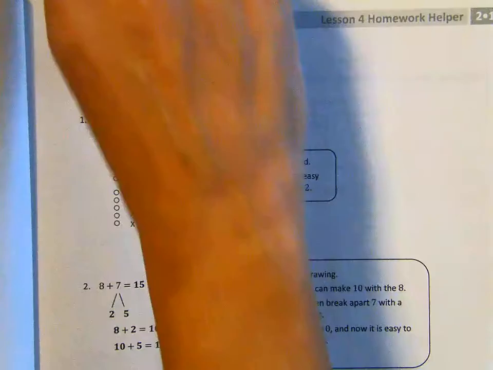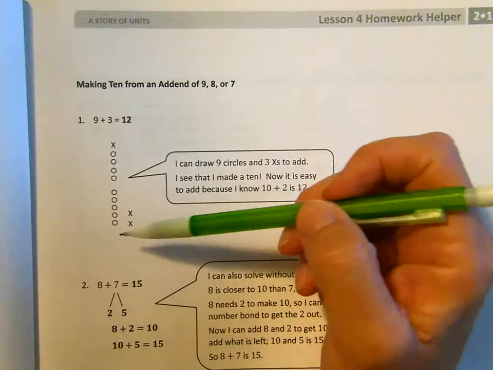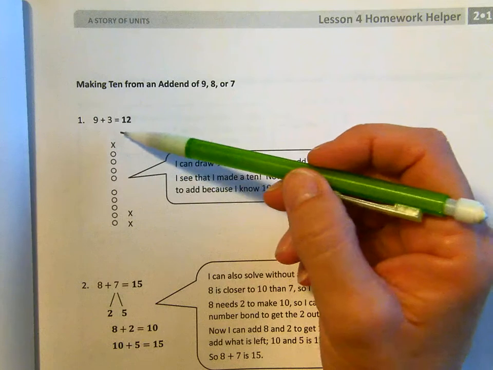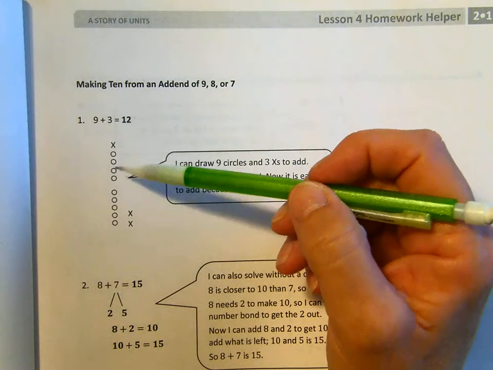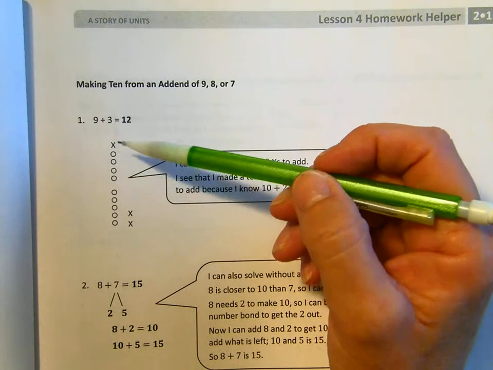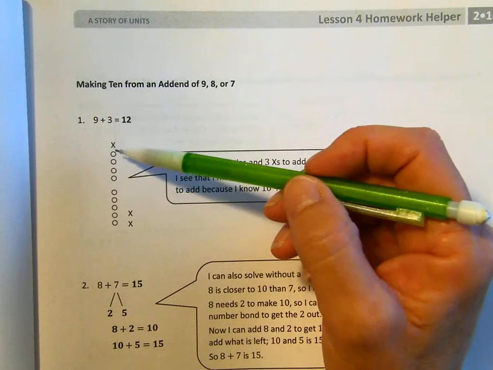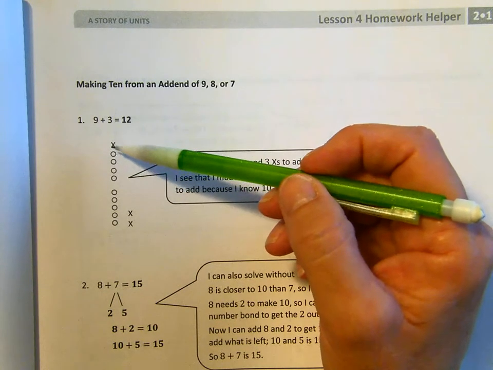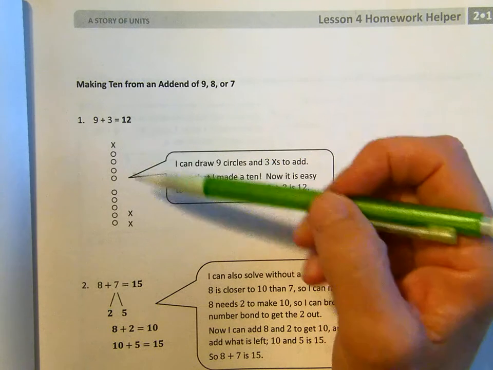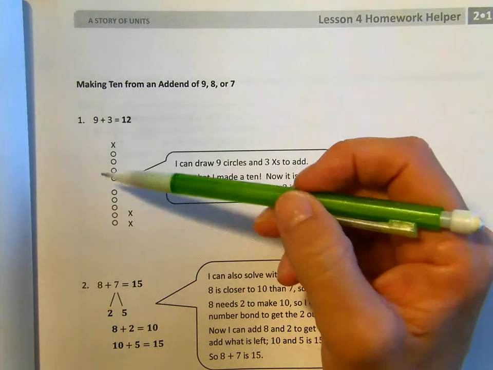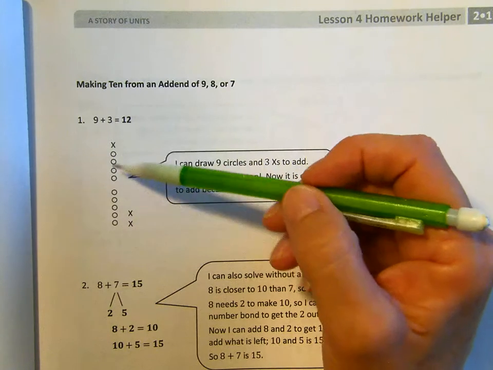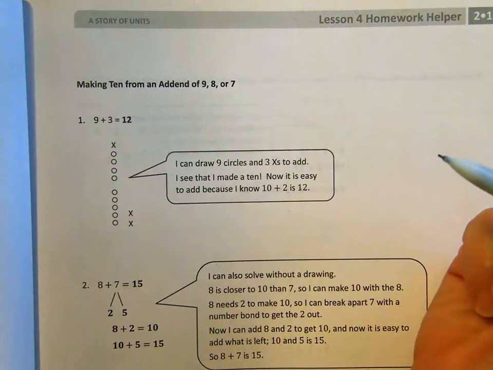Now there are a couple ways we can do it. We can draw circles. So here we're adding 9 and 3. We drew 9 circles and then we added on the 3 with something different, the x's, so we could tell the difference. I put one x up here and that was 10. And then the extras are over here. So now we can see that 9 plus 3 is the same as 10 and 2, or 12.